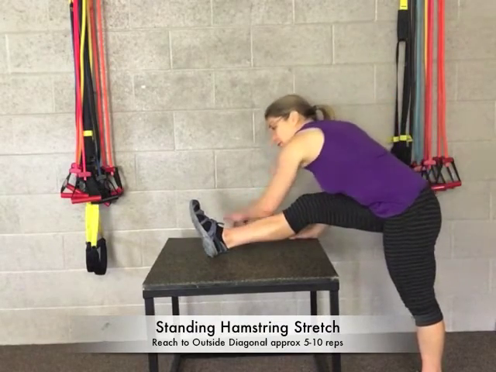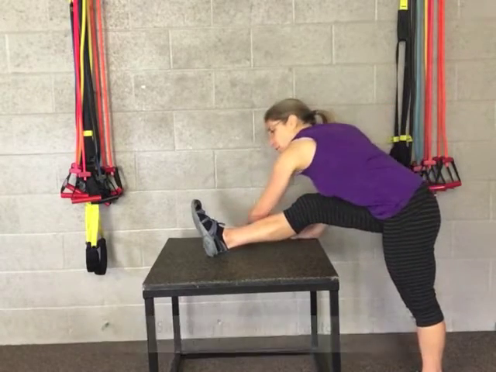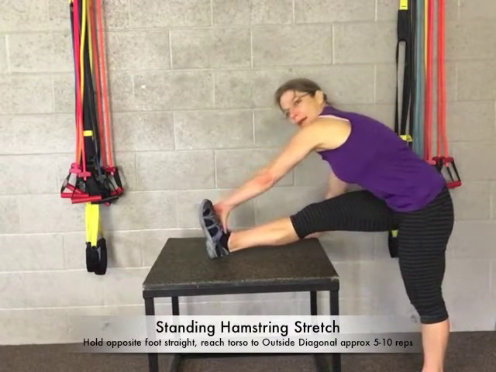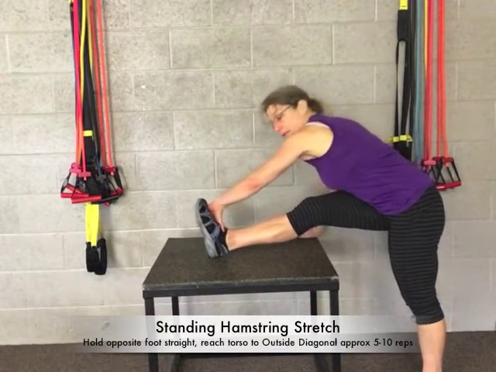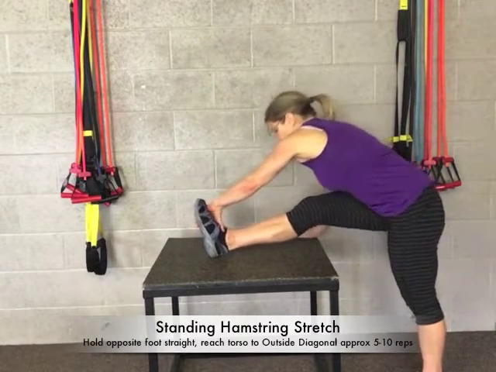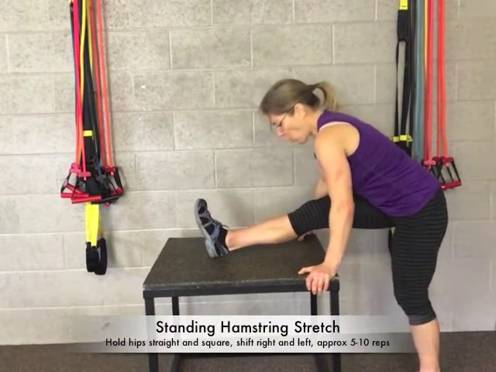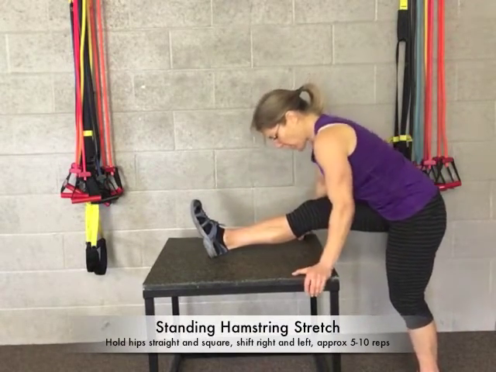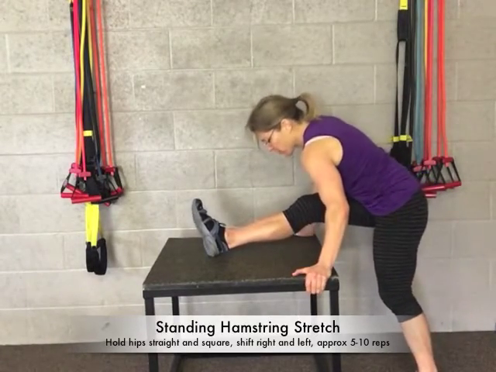Now what happens here is my foot starts to turn out because of the tightness. What I could do is hold this straight as I move my torso. I really feel this. This is a hamstring stretch right through there. Now the last thing I could do is hold my hips straight and square, and I can shift right and left, and that gets me some more as well.